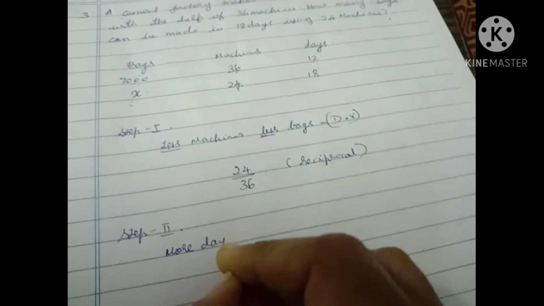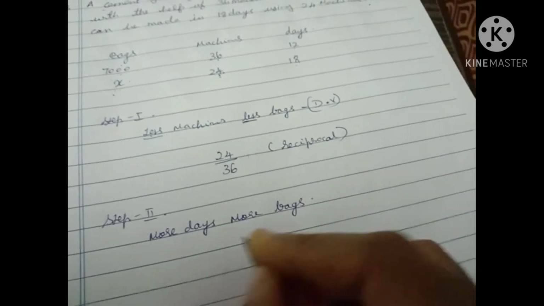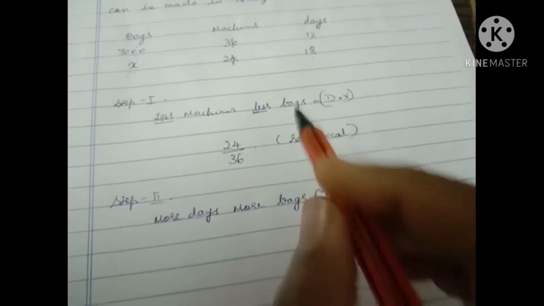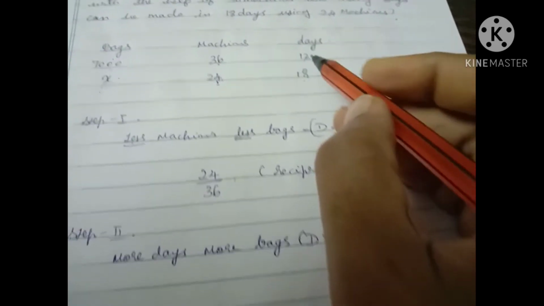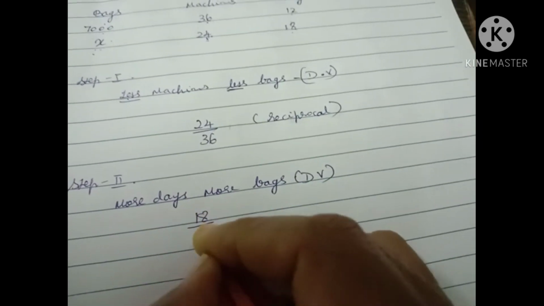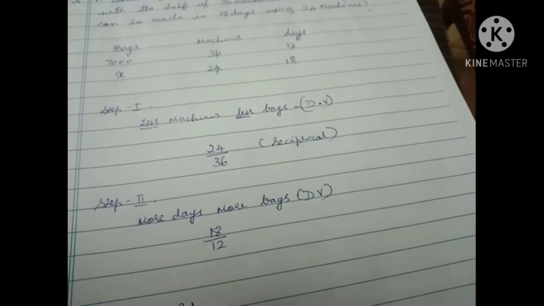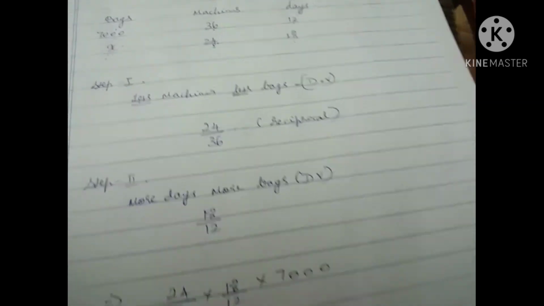More days, more bags you can produce. So it is a direct variation. Direct variation means you have to take the multiple factor as a reciprocal. Instead of 12 by 18 you have to take 18 by 12. Therefore your third step: 24 by 36 into 18 by 12 into 7,000.